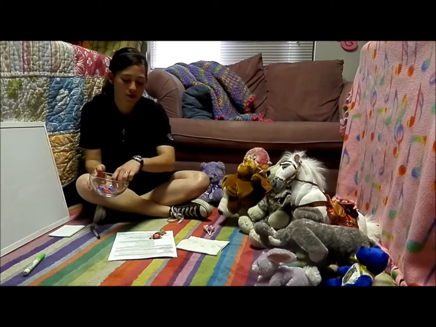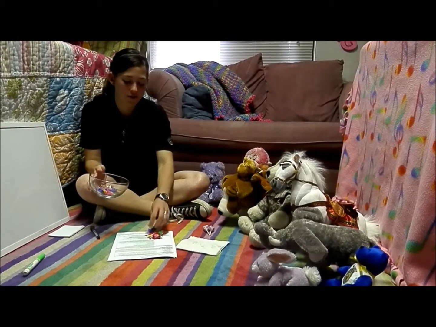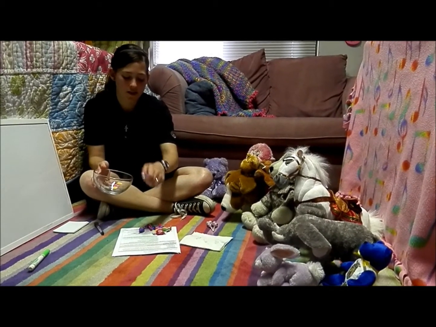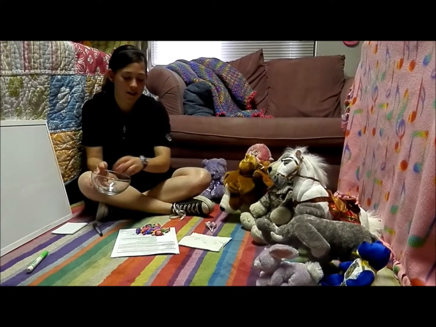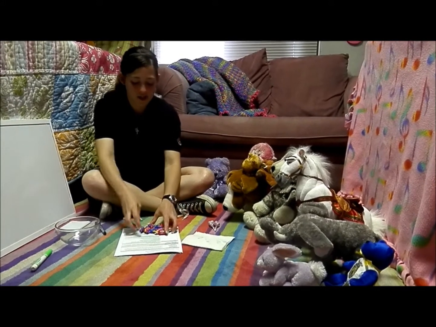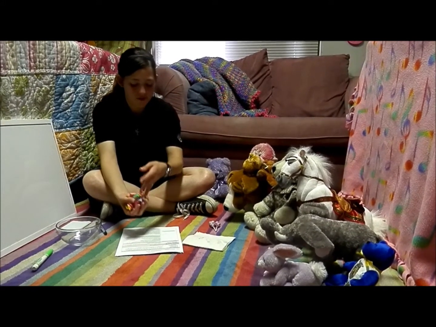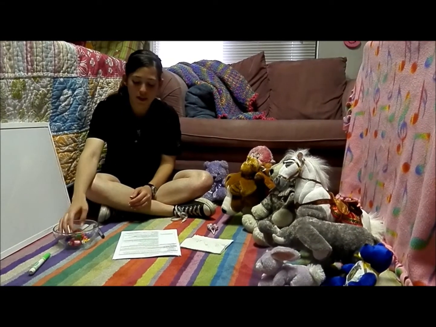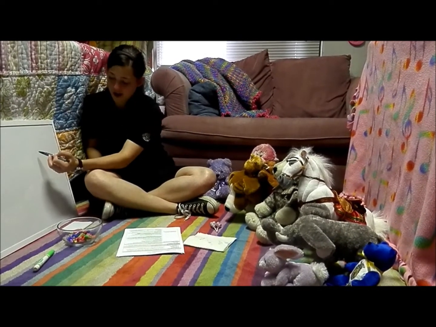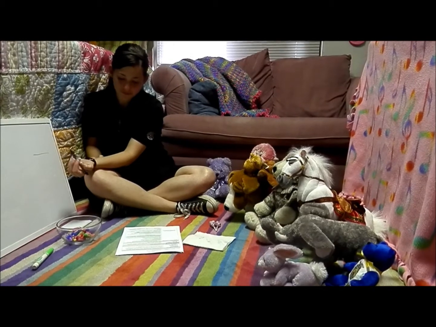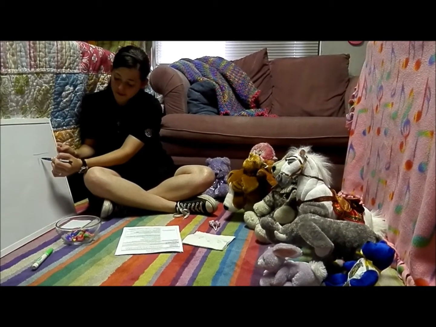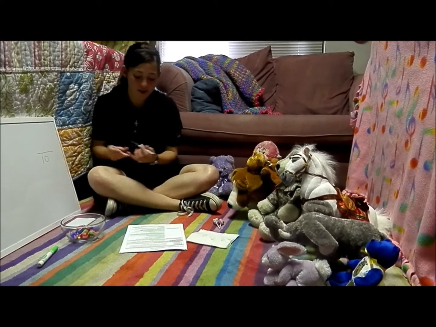1, 2, 3, 4, 5, 6, 7, 8, 9, 10. Great job. So, we have how many? 10. 10 pieces of bubblegum. Will that be on the top or bottom of our fraction? Well, since it's the total number of pieces we have, I think the bottom. Good job. It'll be on the bottom. So we put 10 on the bottom.